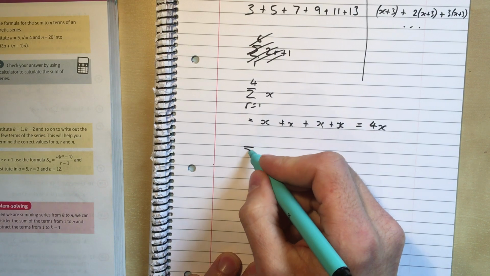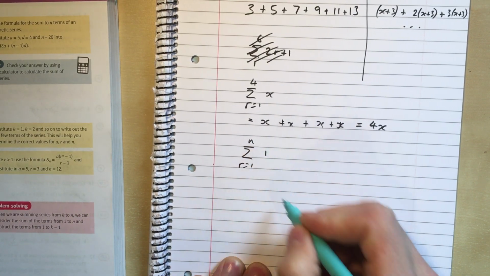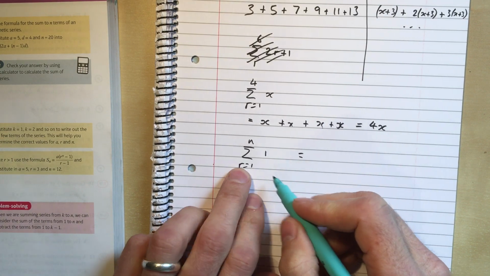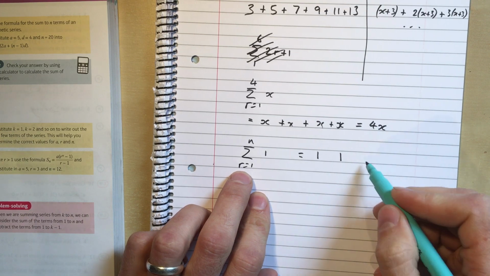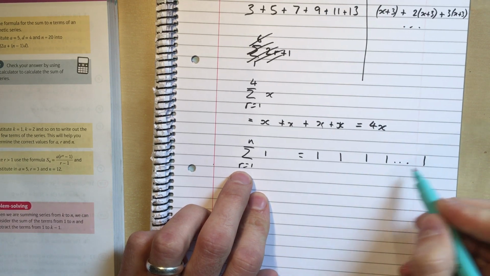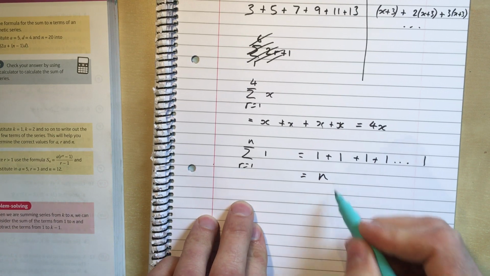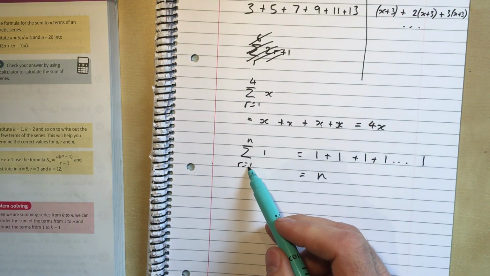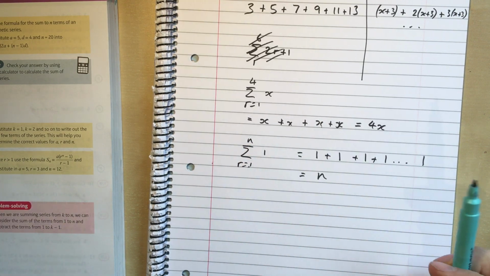That leads us to something it says in the book, which is this. Sum from r equals 1 to n of 1 tells us, well, when r equals 1, this expression takes the value 1. When r equals 2, this expression takes the value 1. So it's just doing 1 added together n times. So in other words, n. Because when do we stop? We stop when we get to r equals n. So we're going to write down 1 n times in a row. Okay.